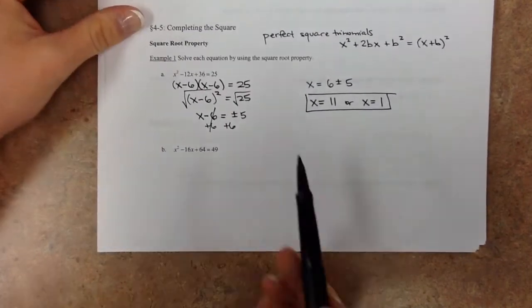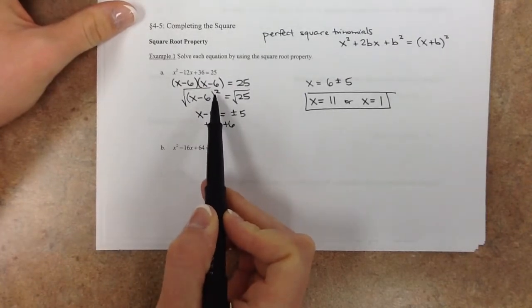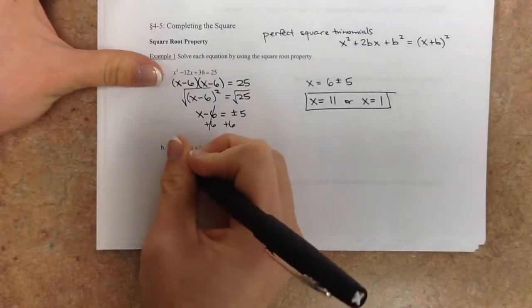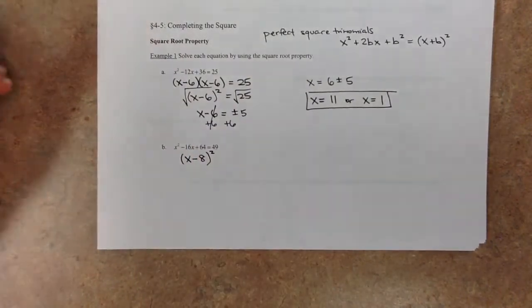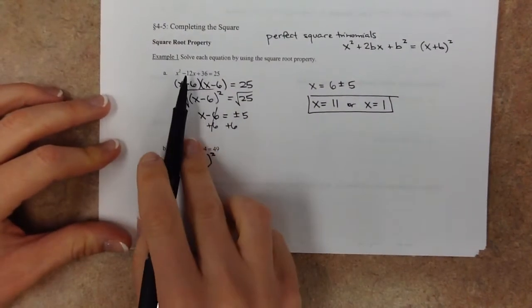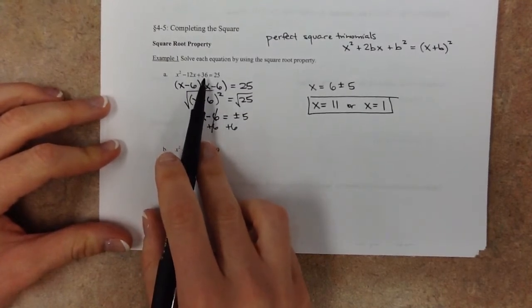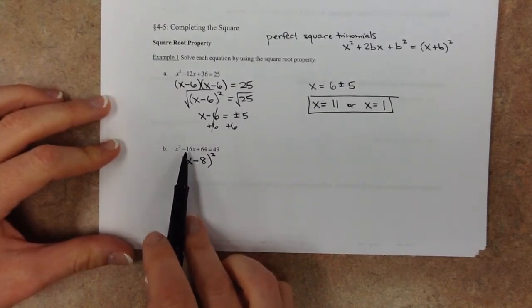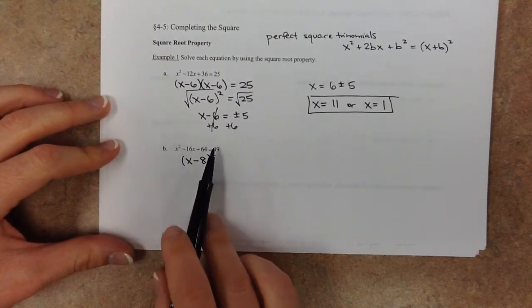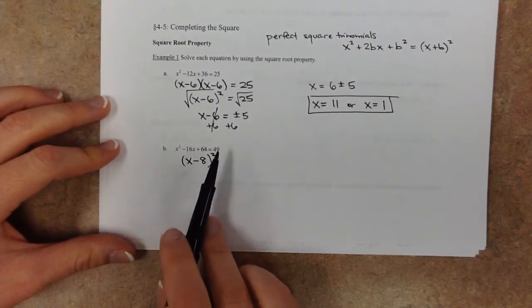So here's the pattern. See here how I have an x minus 6 quantity squared? I can go right to that point right here, except it'll be x minus 8. So notice the pattern here is that half of this number, which is also the square root of this number, is what goes right here, negative 6. So half of this number is a negative 8, which is also one of the square roots of this number, and that's what goes right here, x minus 8 quantity squared.